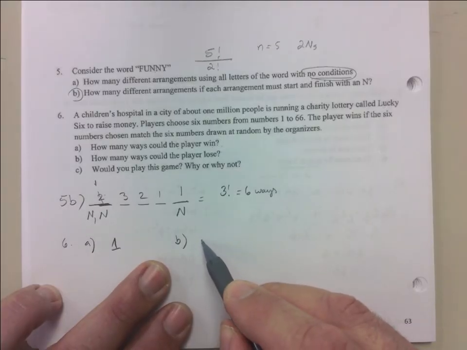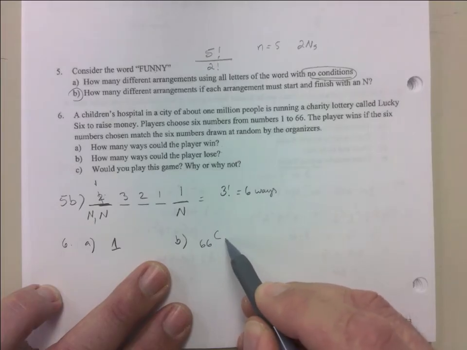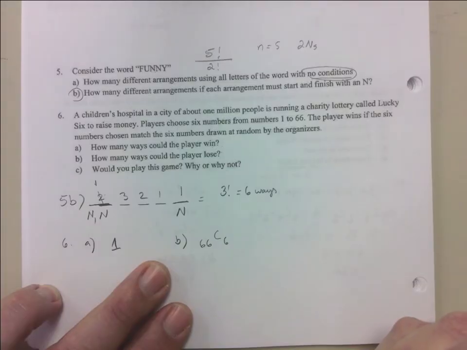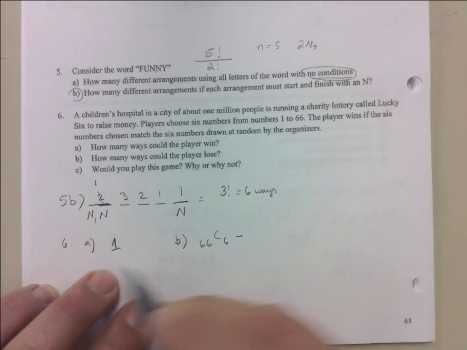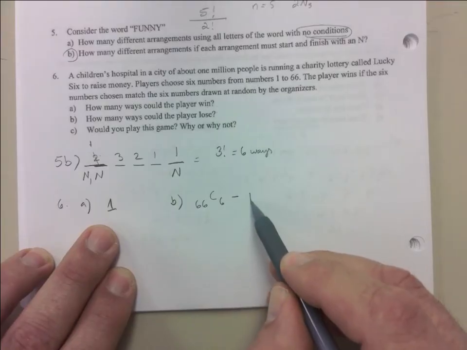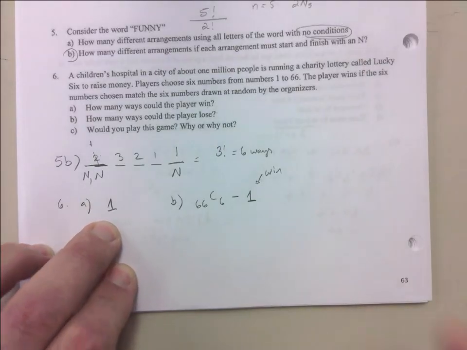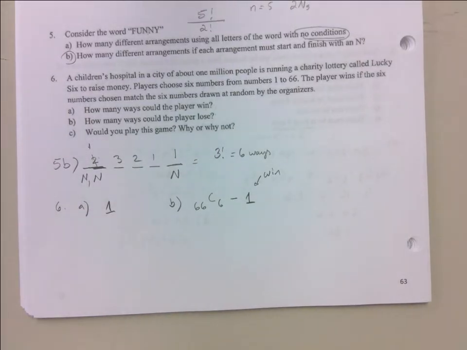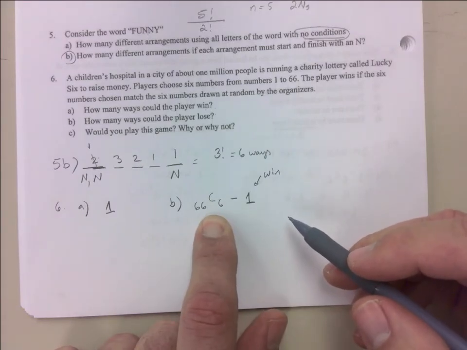From the 66, we got to choose 6 numbers, correct? And we're going to subtract the one time that you can actually win. This is you winning. So if you're interested in the losing tickets, we're going to take all possible combinations we can make.